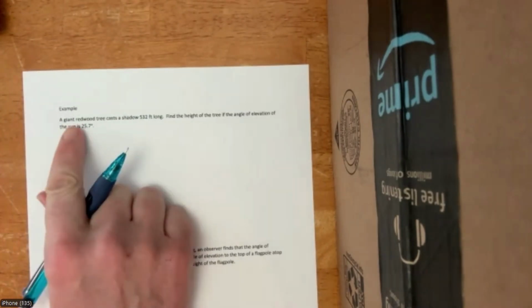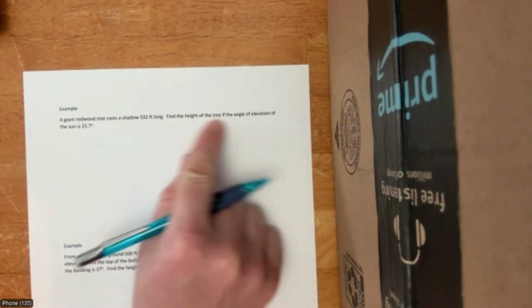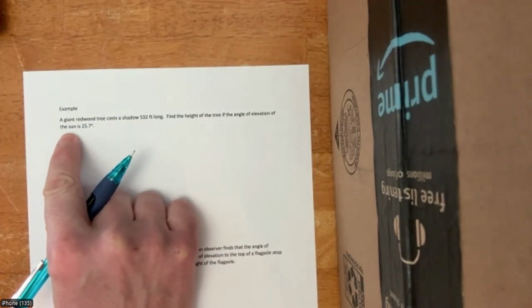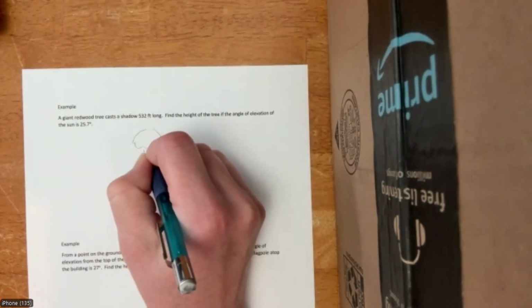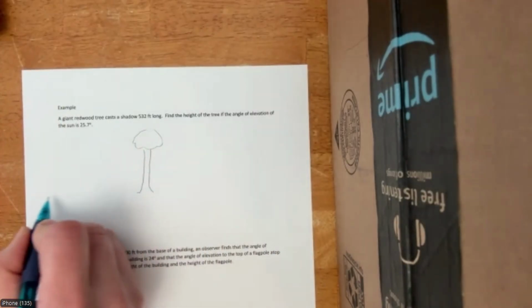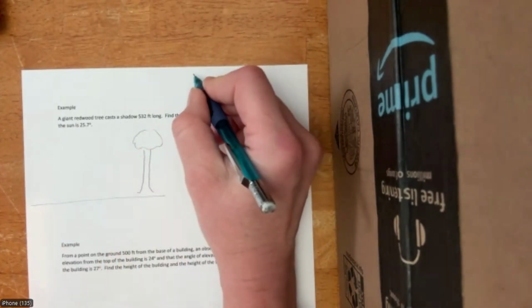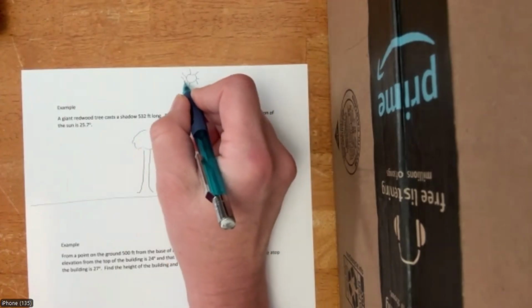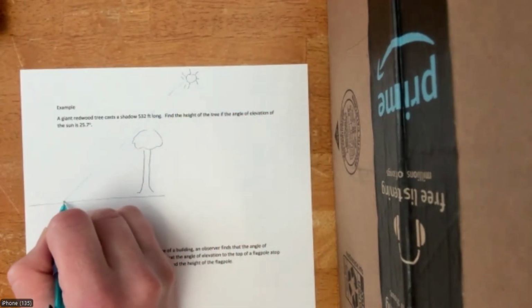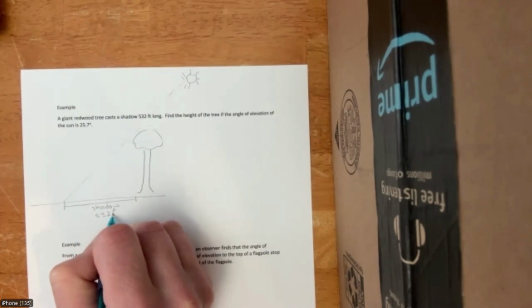All right, so here's the story. We got a giant redwood tree. It casts a shadow that's 532 feet long, and we want to find the height of the tree, and we know the angle of elevation of the sun. So let me draw a quick tree. Probably not what redwoods look like. And then it's casting a shadow, so that means the sun's up here somewhere, and the tree's blocking the light from getting to the ground. So this would be the shadow.